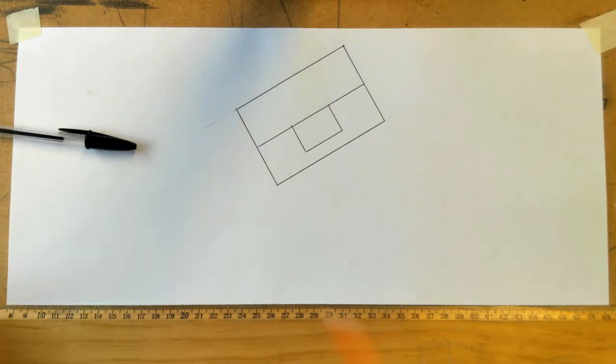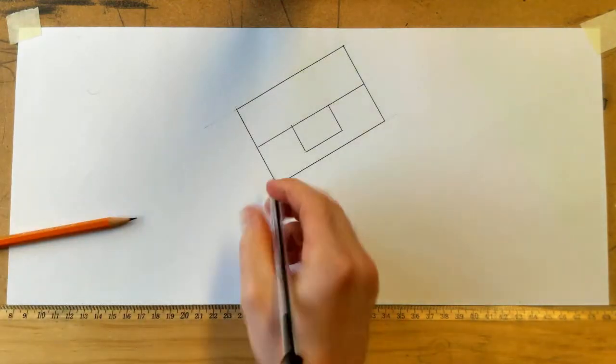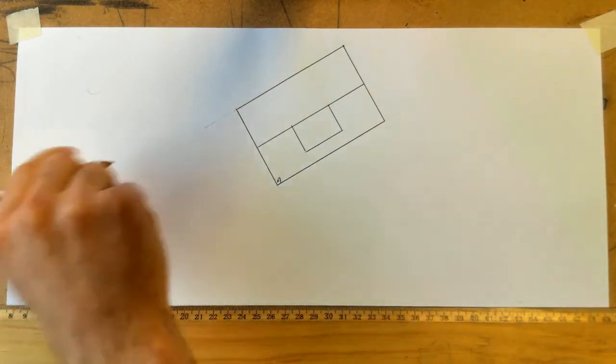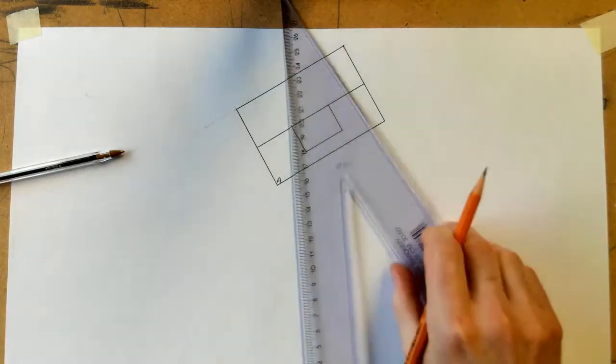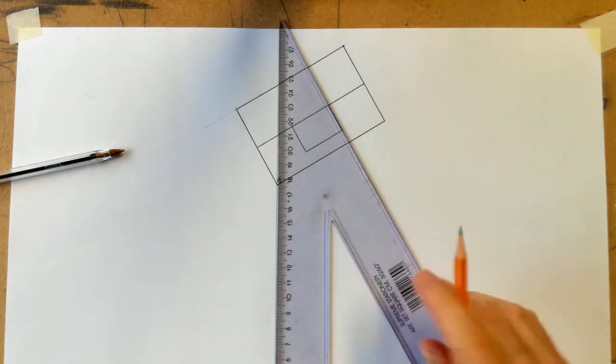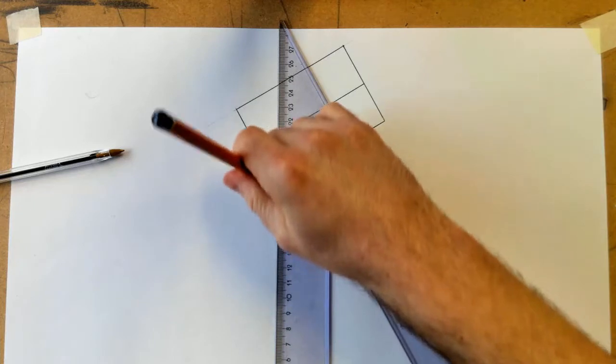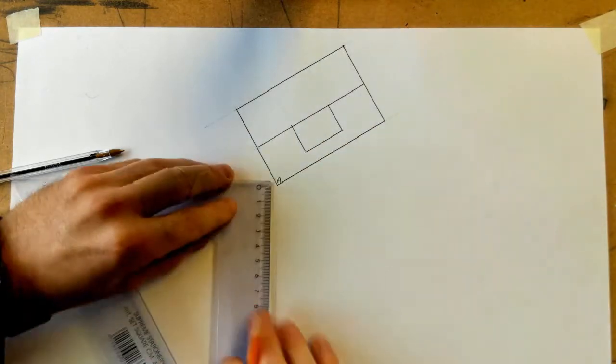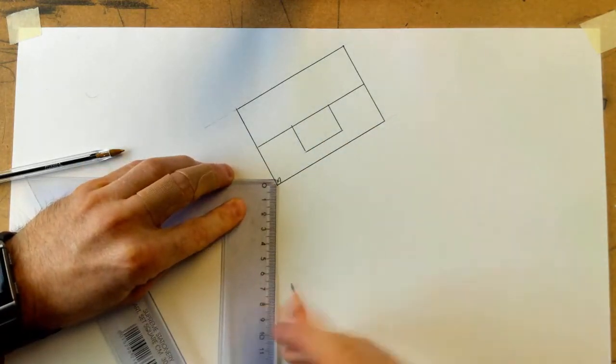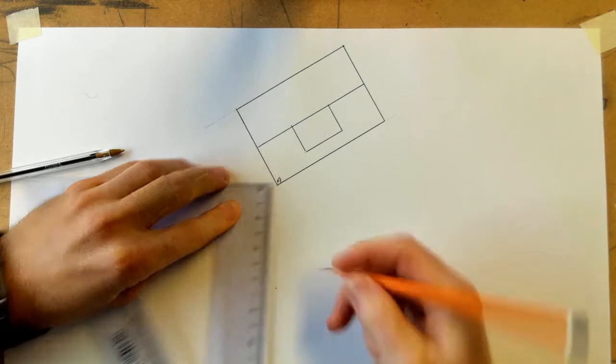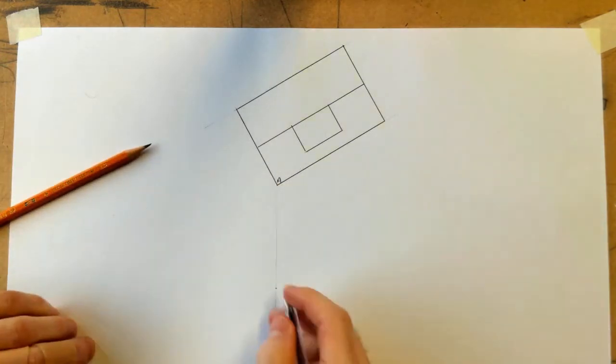So from corner A, always use labels, very important. So corner A, measuring down straight 70 millimeters. So straight line down, measure on that afterwards, 70 millimeters. So at this point here I have my spectator.